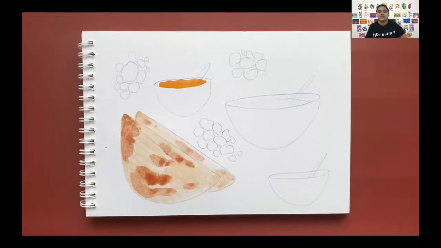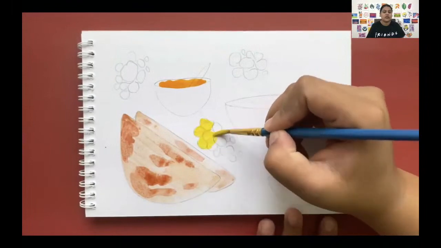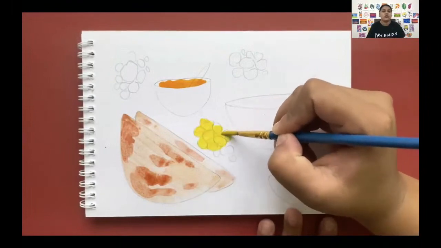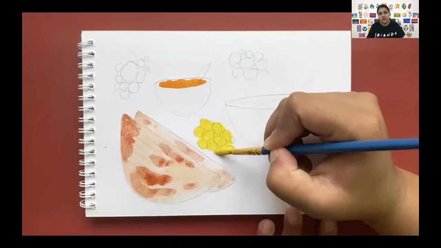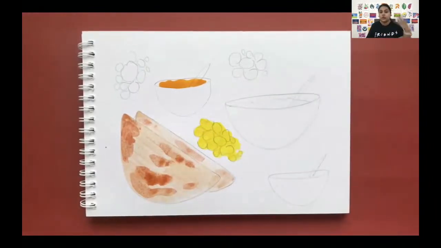Perfect. So next, I'm going to take a little bit of yellow and I'm going to start coloring my sabjis in. For your sabji, obviously you can add whatever colors you like depending on the sabjis you have. I decided to go with yellow because I just wanted this to be a really nice corn sabji. So I did a really bright yellow for the first one.